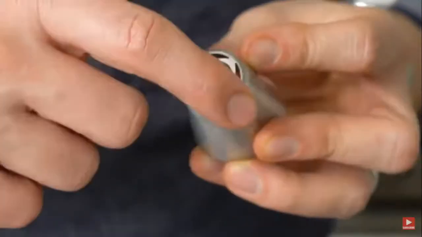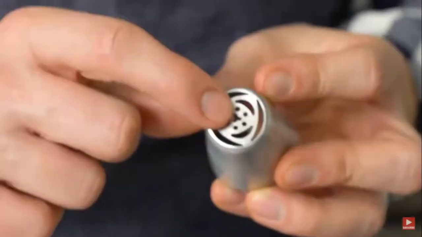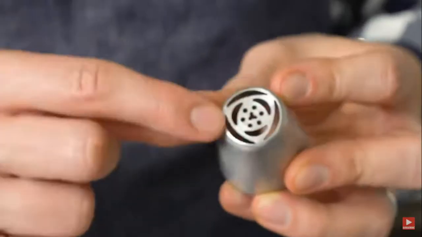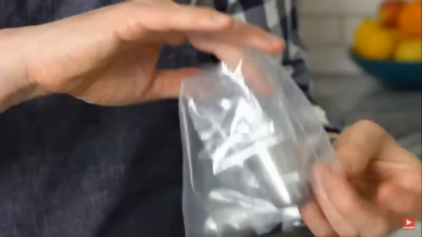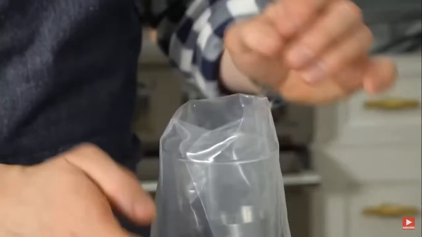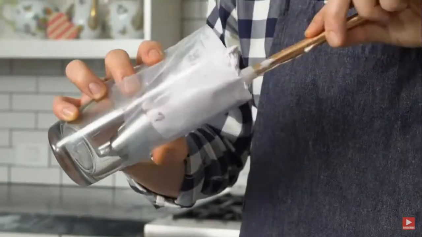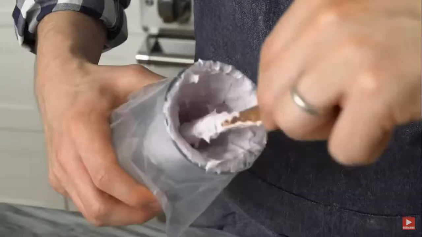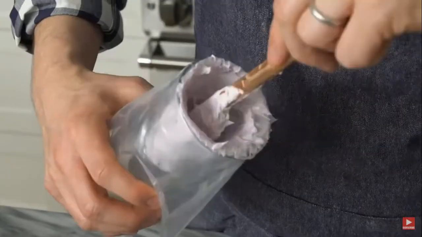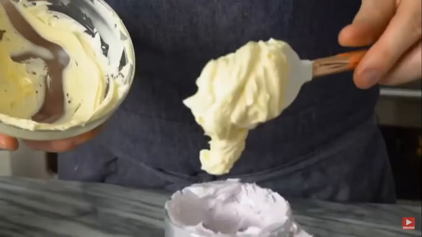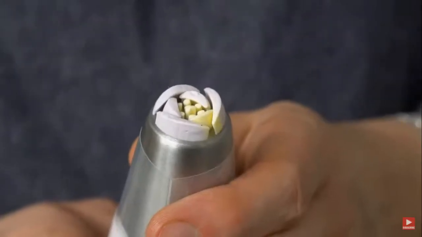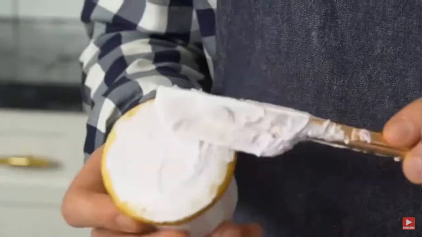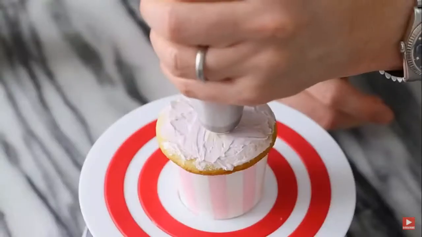Next, we have this piping tip, which is going to make a tulip shape. So, definitely going to have the yellow buttercream in there. So once again, we're going to coat the inside of the piping bag with a thin-ish layer, maybe a quarter of an inch or so, of that purple buttercream. Fill it up with the yellow buttercream in the center, and then twist it up, and you're ready to squeeze it out. Once again, I coated my cupcake with a thin layer of buttercream, and it's time to pipe again.